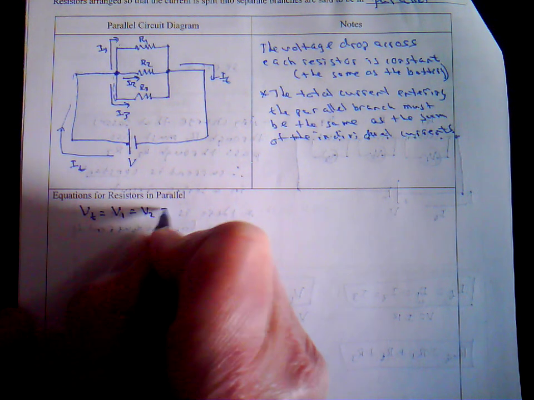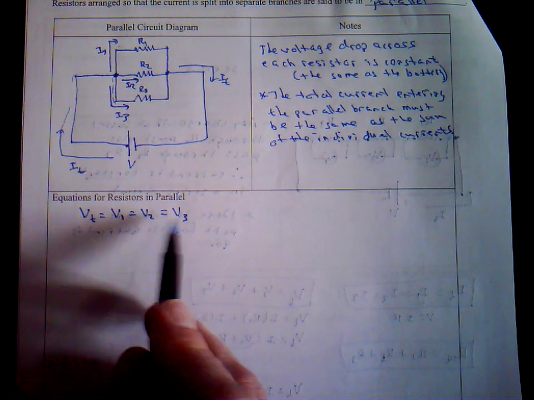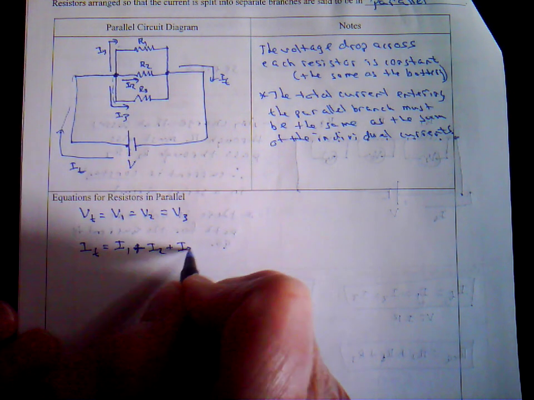Let's take a look. Some of the notes for equations for resistors in parallel. We just said that the total voltage is equal to the voltage across resistor 1, equal to the voltage across resistor 2, which is equal to the voltage across resistor 3. So in parallel circuits, the voltage is constant. And we said that the total current is summative. The total current going in here must be equal to the current going through resistor 1 plus the current going through resistor 2 plus the current going through resistor 3.